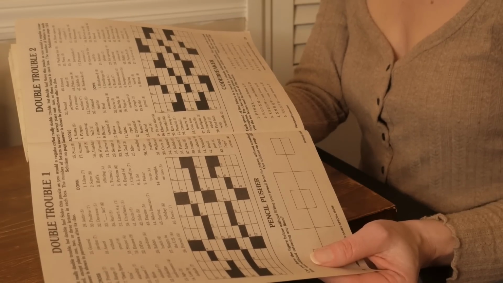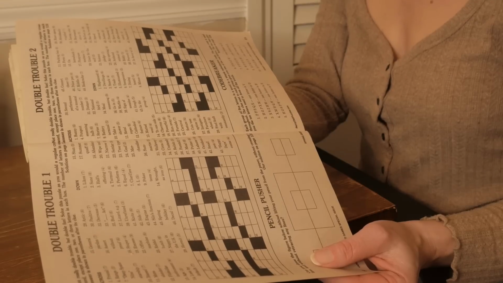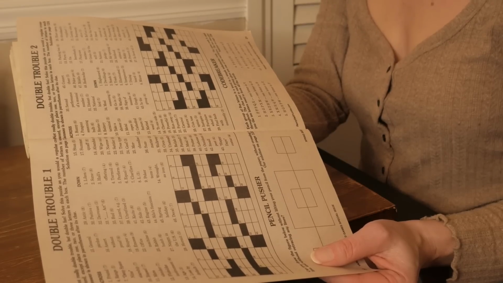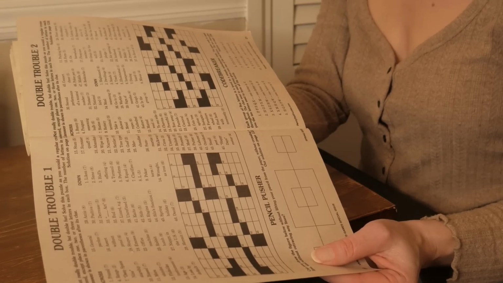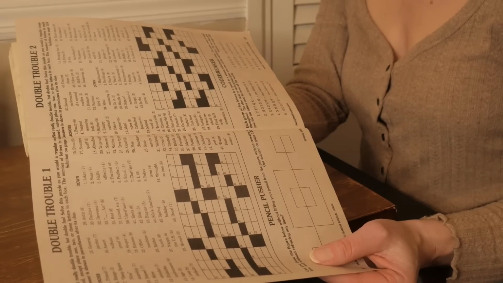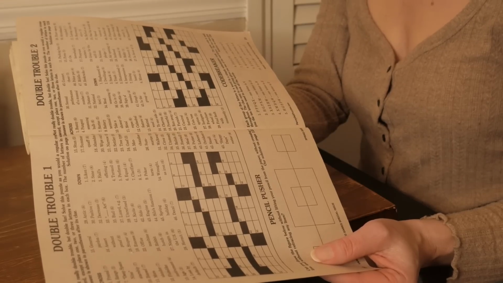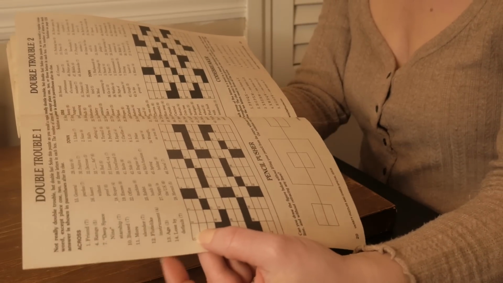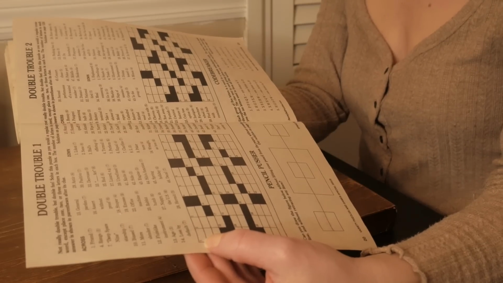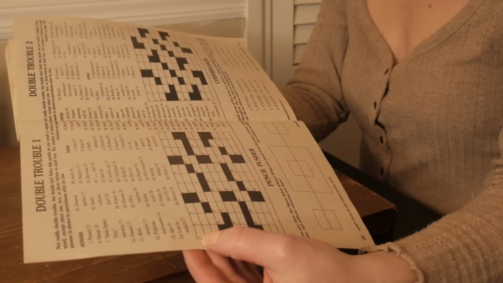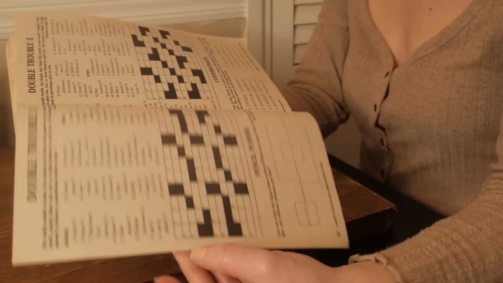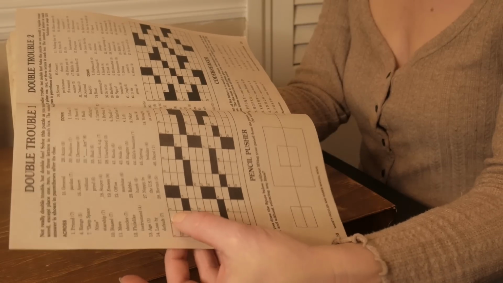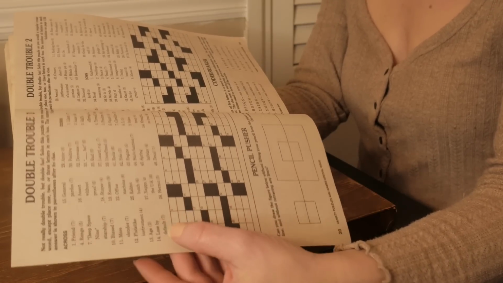The number of letters in each answer is shown in parentheses after its clue. So one across is friend. And you see the boxes are a little wider. And it says there are 7 letters in that answer. There's 3 boxes. So, that's interesting.